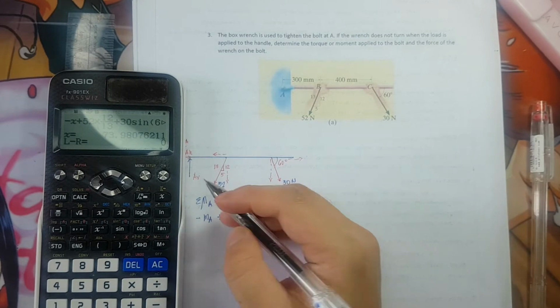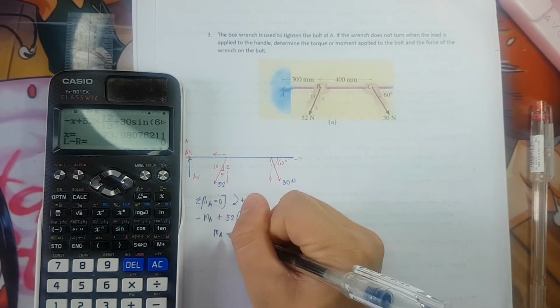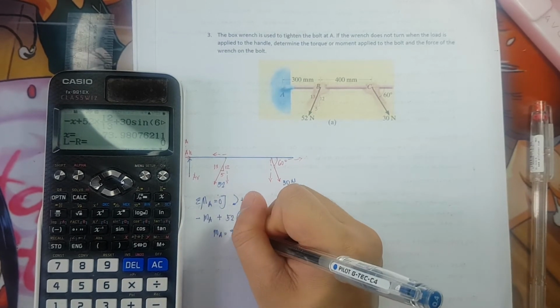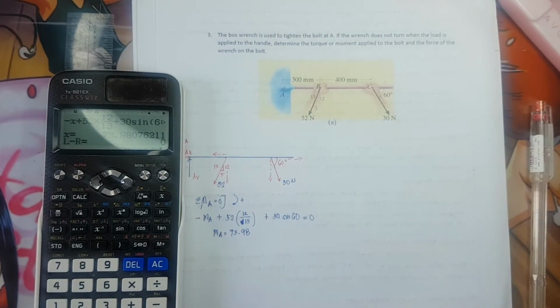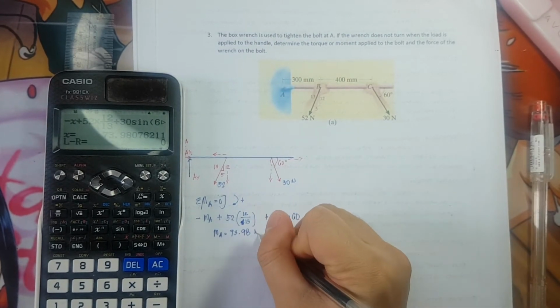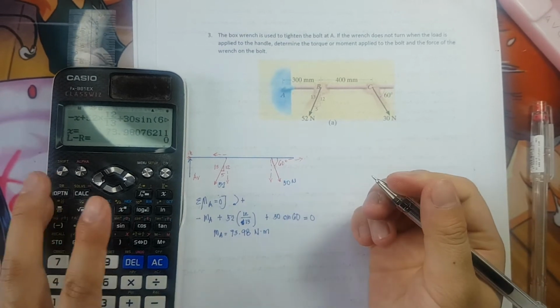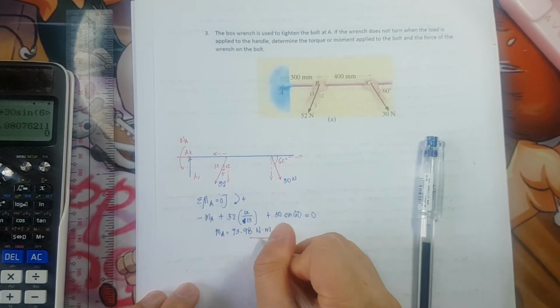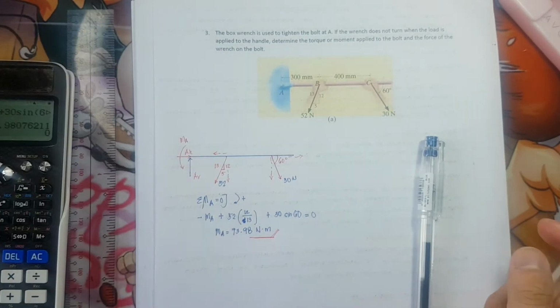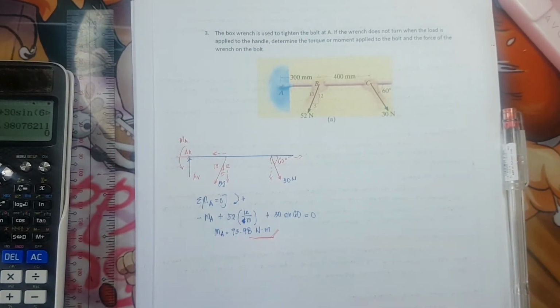Moment A is equivalent to 73.98 Newton meter. And it is rotating counterclockwise. Therefore, my assumption is correct.